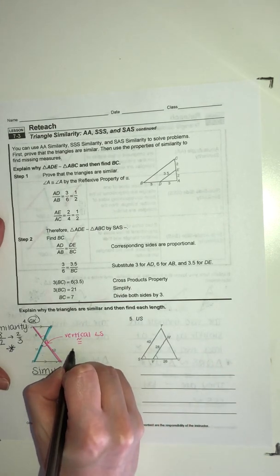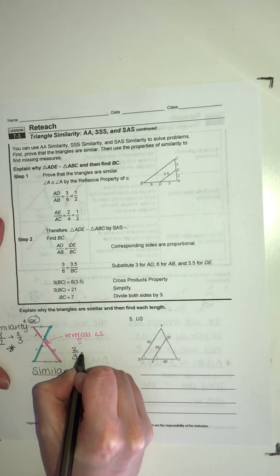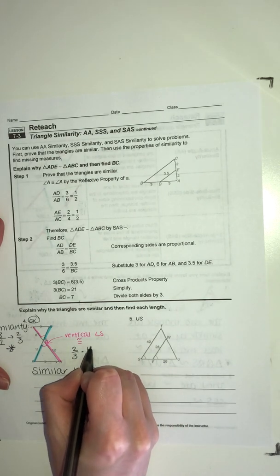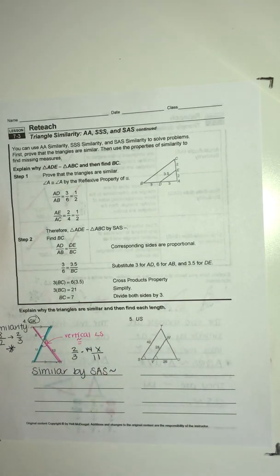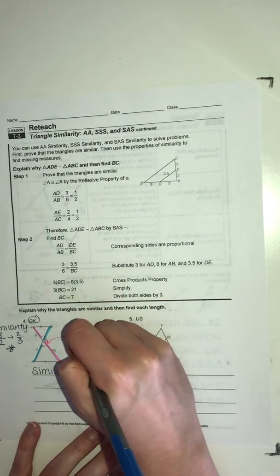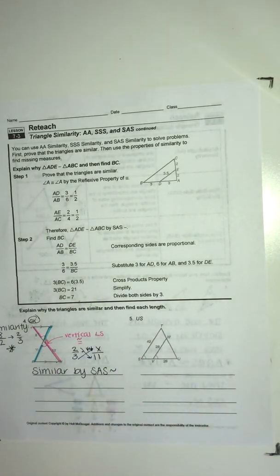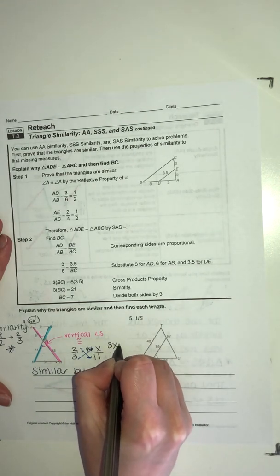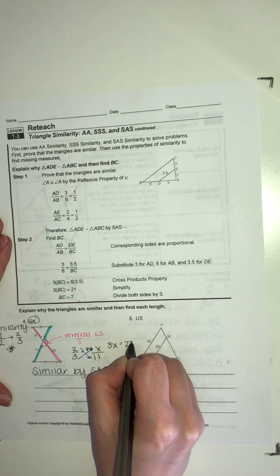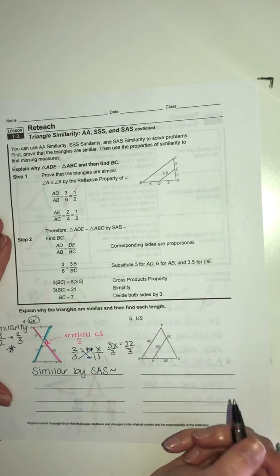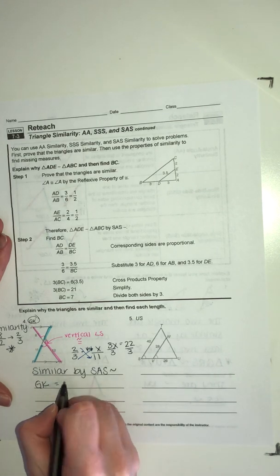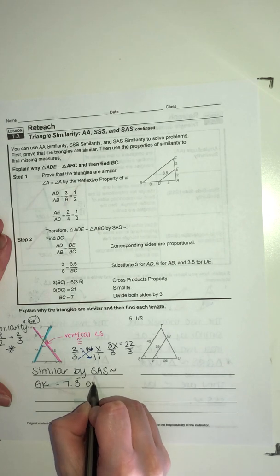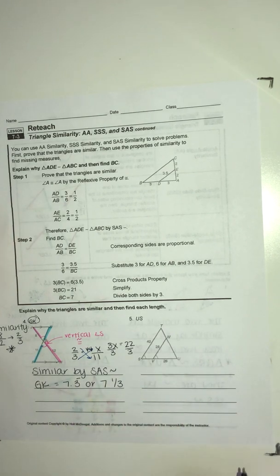Okay, so let's set up a cross product. 2/3 times x over 11. We have that 3x is equal to 22 divided by 3. GK is equal to 7.3 repeating, or 7 1/3.